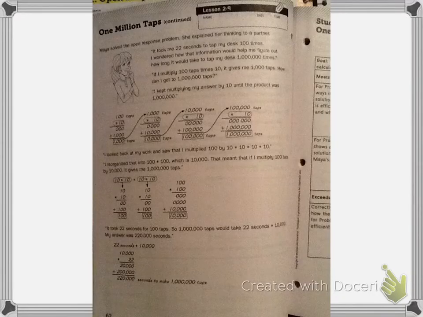You were also given this example because number 4 says, look at Maya's work on Math Masters, page 62. Here it is. It says, did Maya use an efficient strategy? Explain your thinking on another sheet of paper.